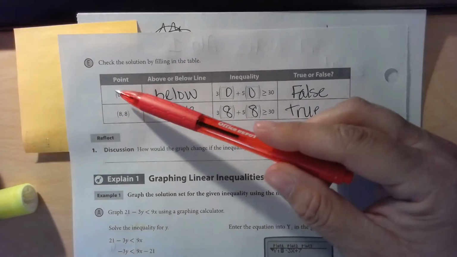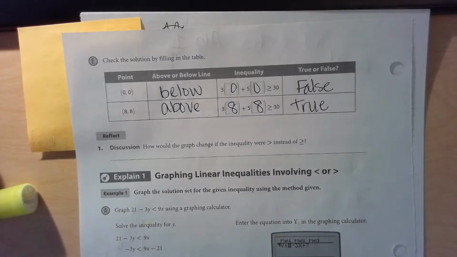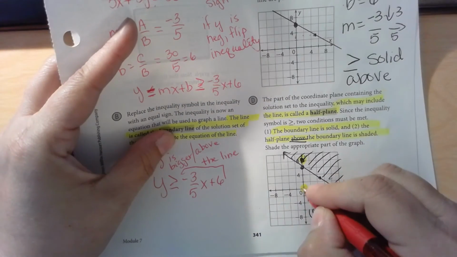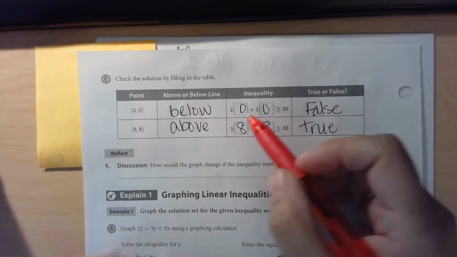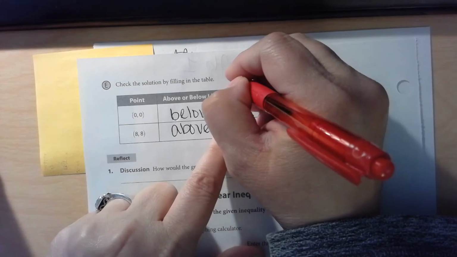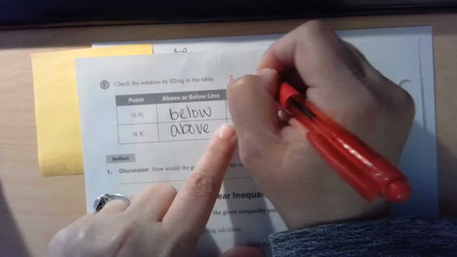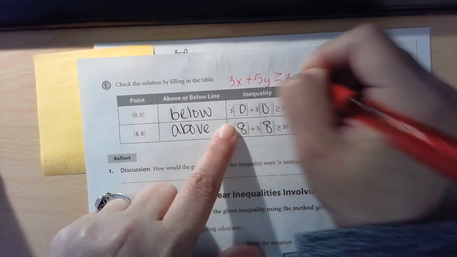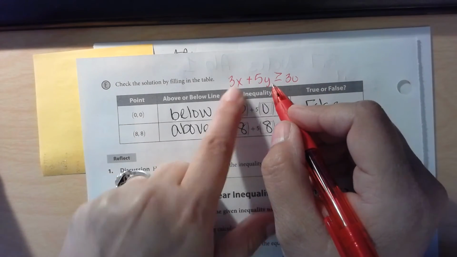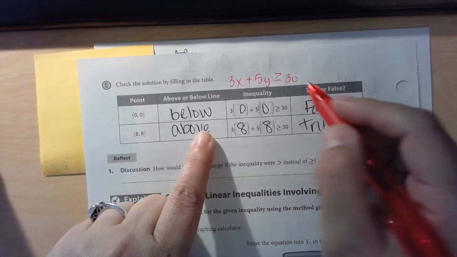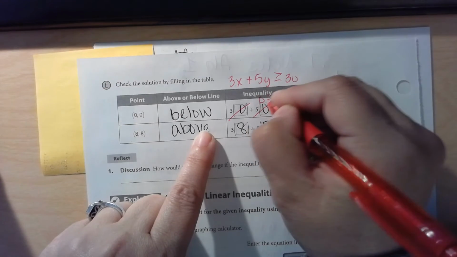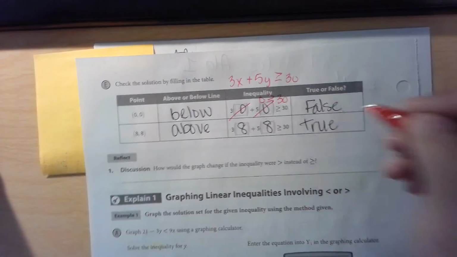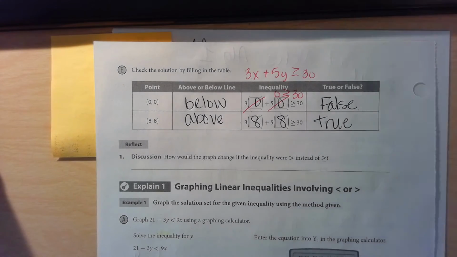Okay, then you would test it using a couple of points. So if you pick 0, 0, where is that in relationship to the line? So 0, 0 is right here. That means it's below the line. So what we should expect if we plug 0, 0 into the equation, 3 times x plus 5 times y is greater than or equal to 30, is that if we plug 0, 0 into the x and y, our result should be a false statement. Well, 3 times 0 is 0. 5 times 0 is 0. So that's saying 0 is greater than or equal to 30, which is false. So that means we shaded correctly.